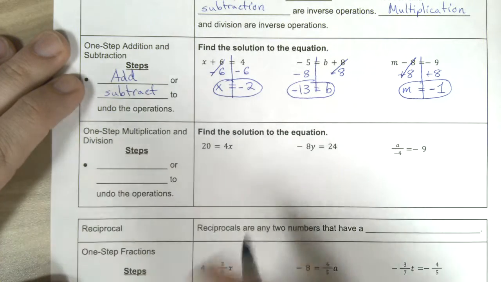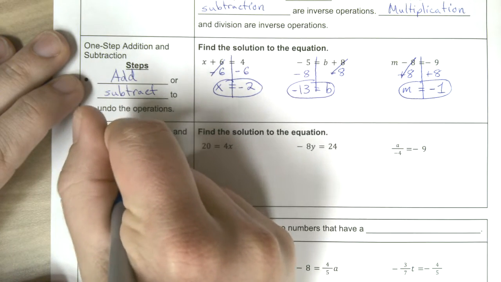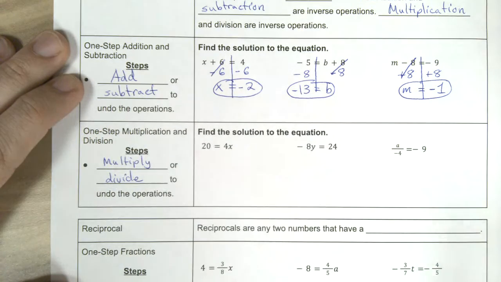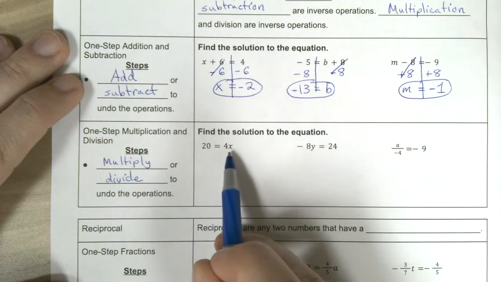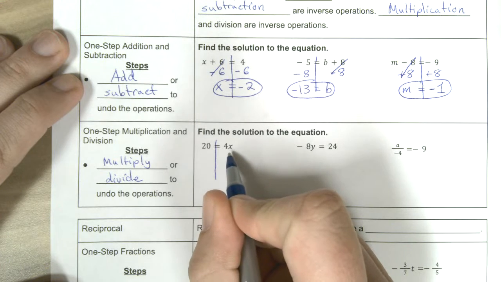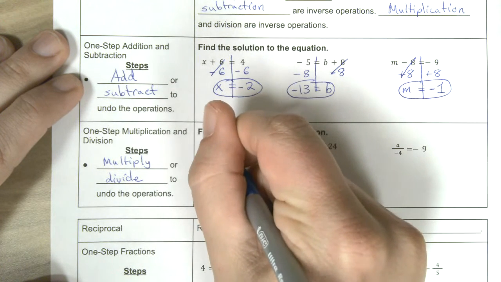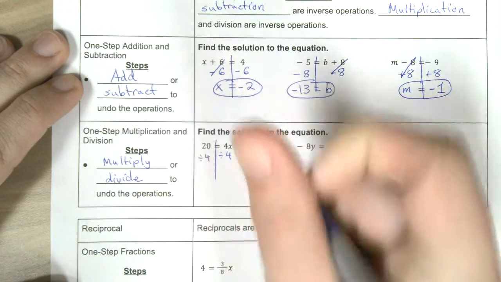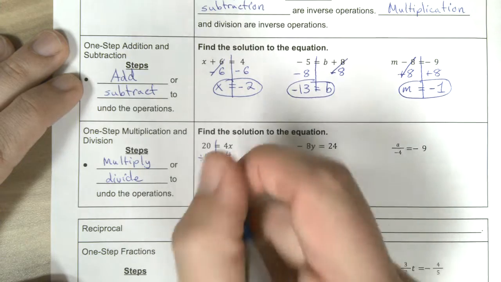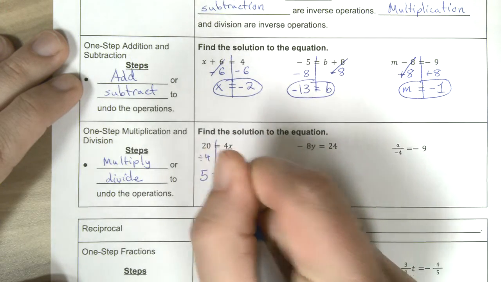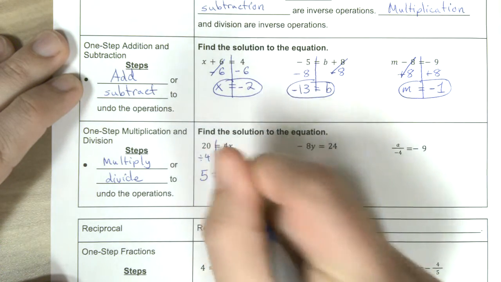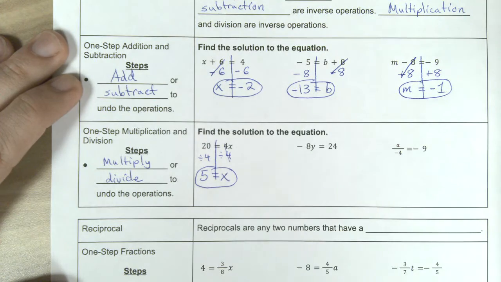So to undo multiplication or division, you're either going to multiply or divide to undo the operations. Anytime you have a number next to a variable, like this first one, that indicates multiplication. So to undo this multiplication, you're going to divide by that front number. That front number is called the coefficient, but you have to divide both sides by that. 20 divided by 4 is 5, and 4 divided by 4 is 1, so those cancel, and you just have x equals 5 on this first problem.